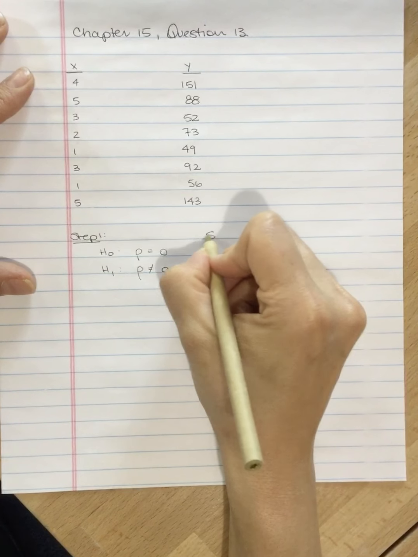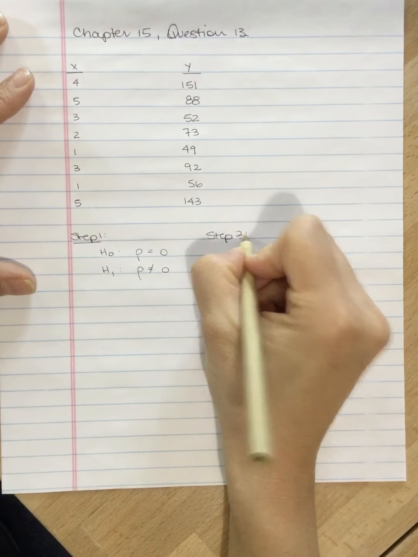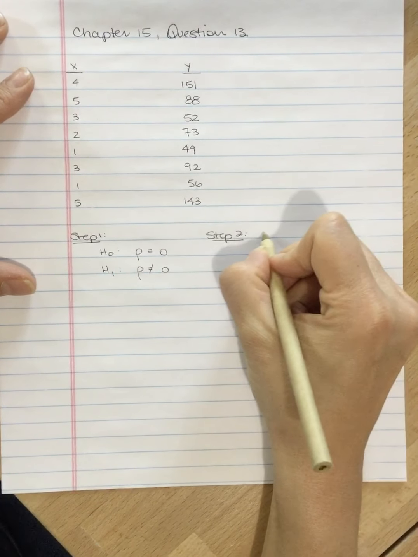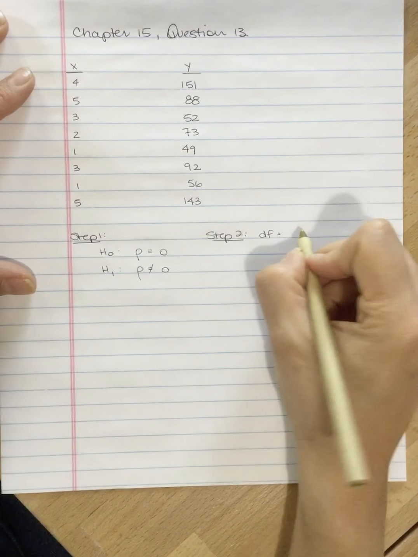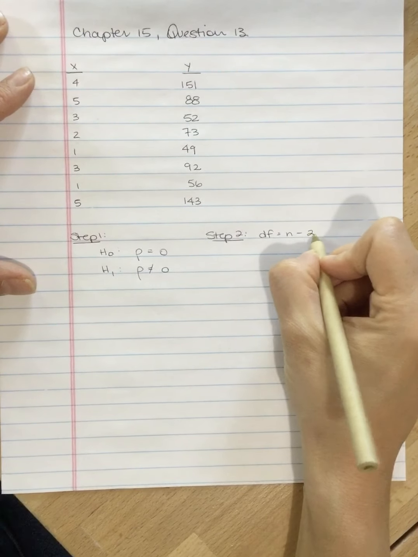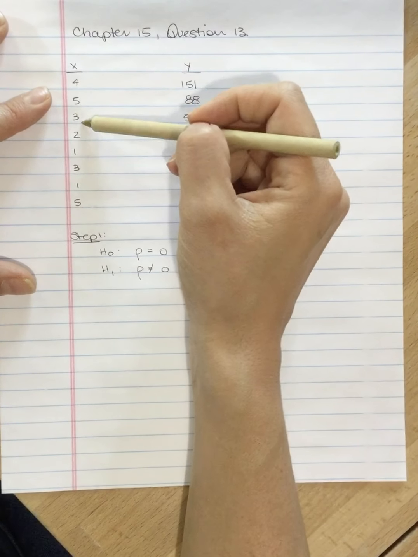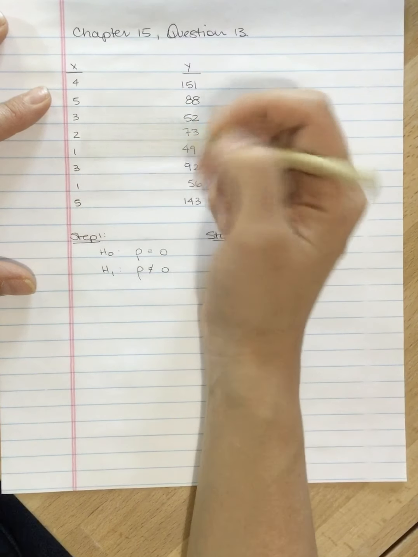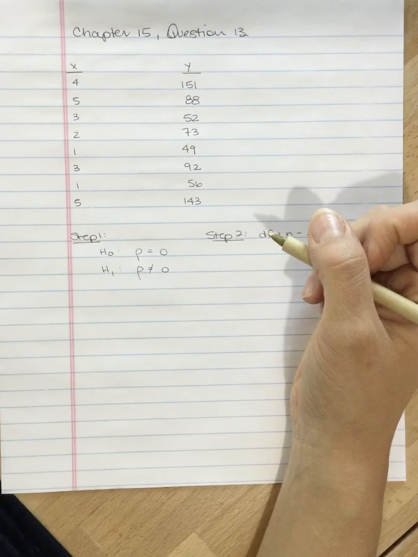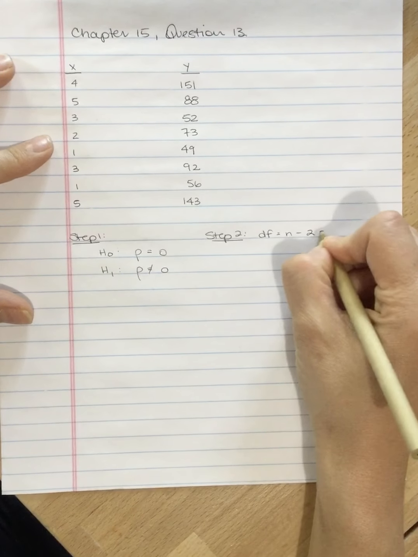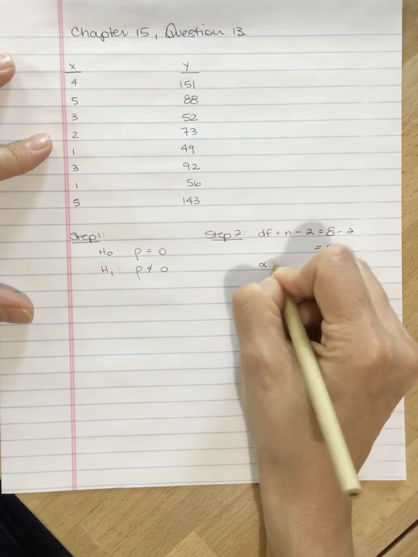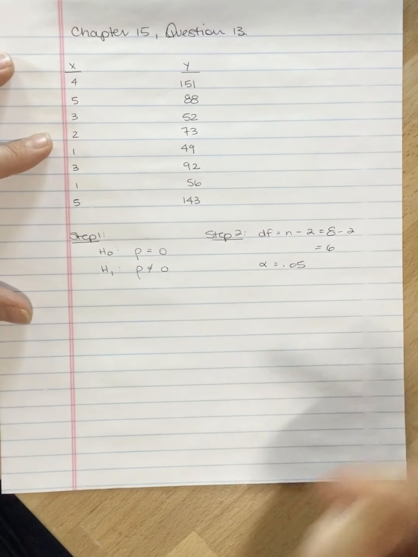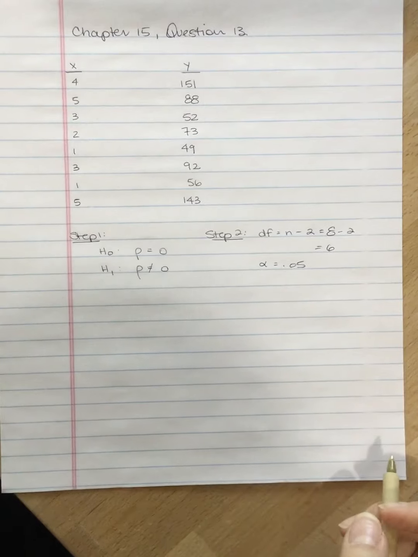For step 2, what we need to do is find our degrees of freedom, which is n minus 2. And we've got 1, 2, 3, 4, 5, 6, 7, 8 data points. So we're going to do 8 minus 2. So our degrees of freedom is 6. Our alpha is 0.05 and it's two-tailed.